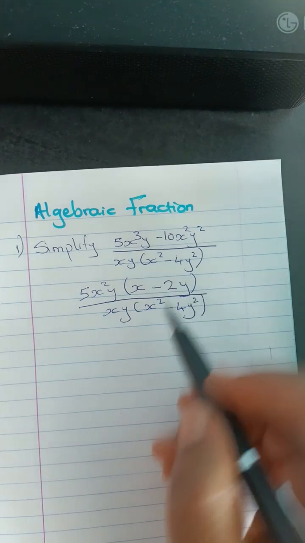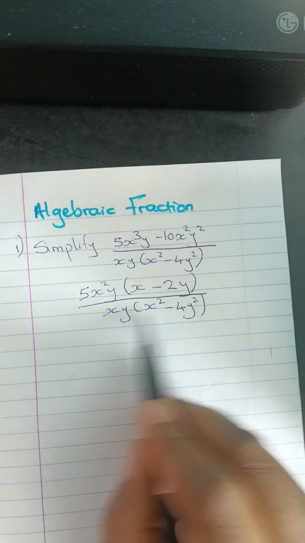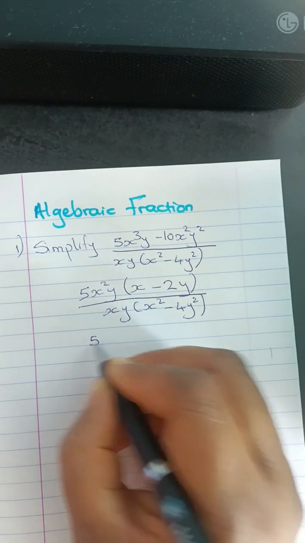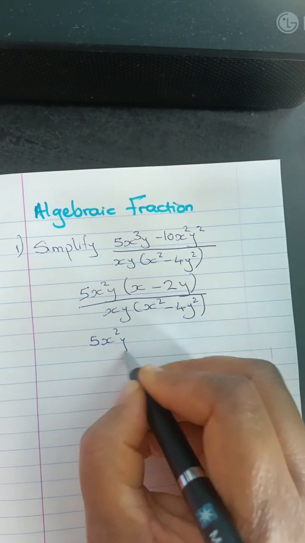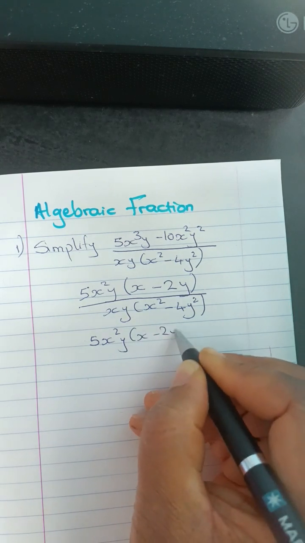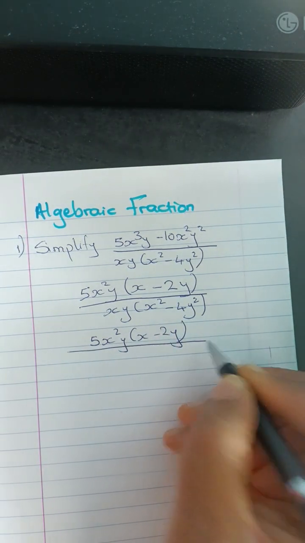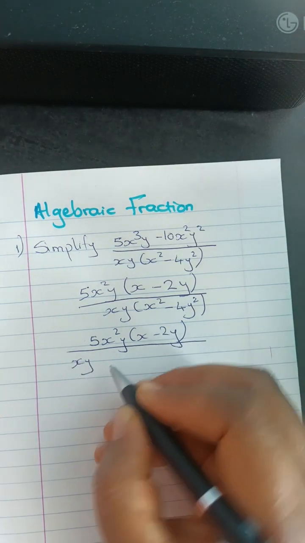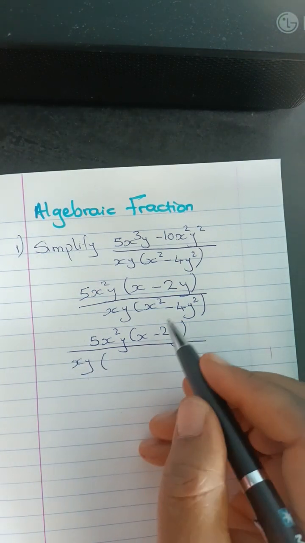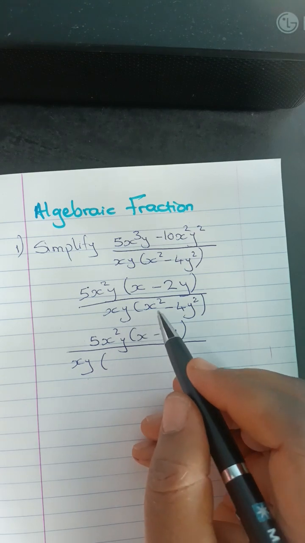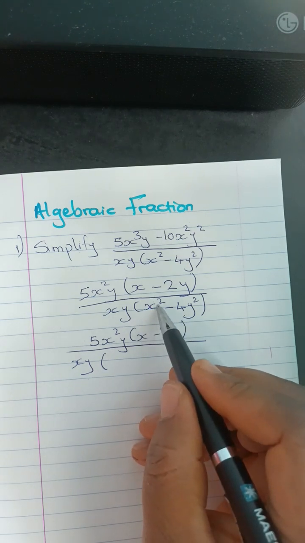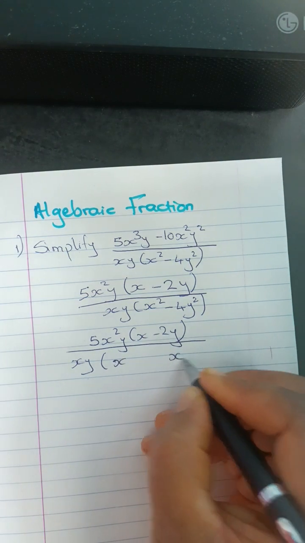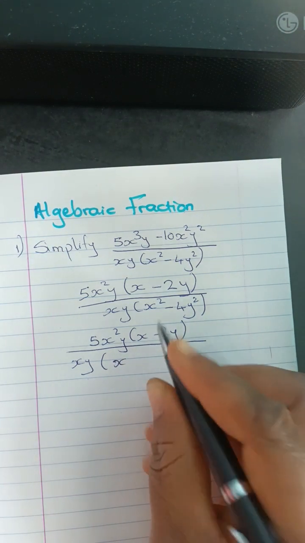And so what do we do now? We have to look for a way to expand the denominator. So we first write out our numerator. Now let's expand our denominator. This s squared should be s times s, because s times s is s squared.